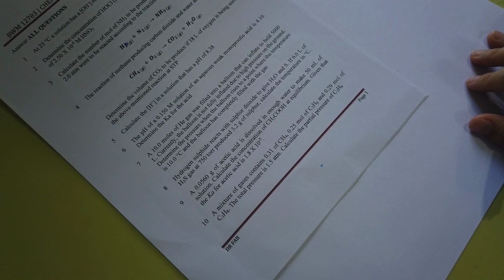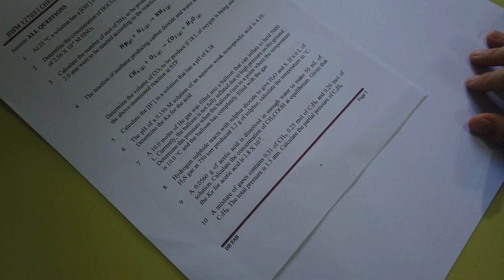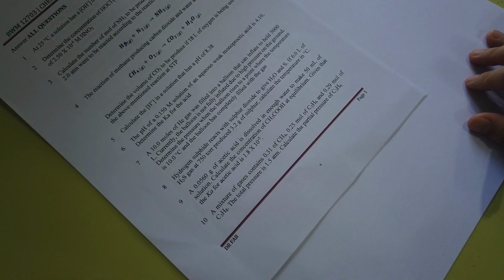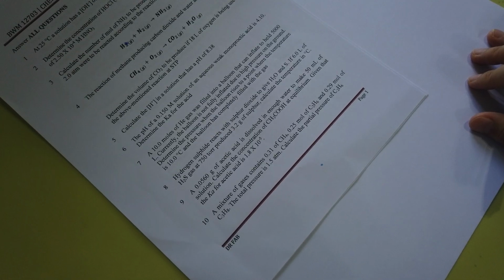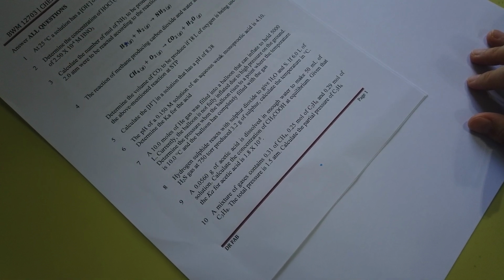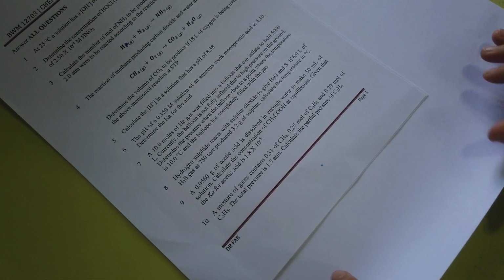Okay, question number 10. A mixture of gases contains 0.31 mole of CH4, 0.25 mole of C2H6 and 0.29 mole of C3H8. The total pressure is 1.5 atm. Calculate the partial pressure for C2H6.